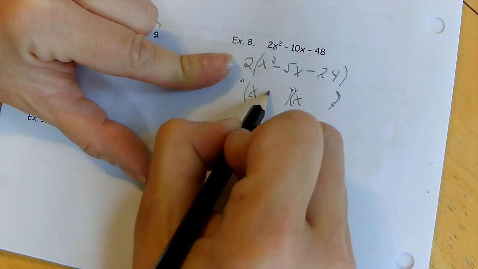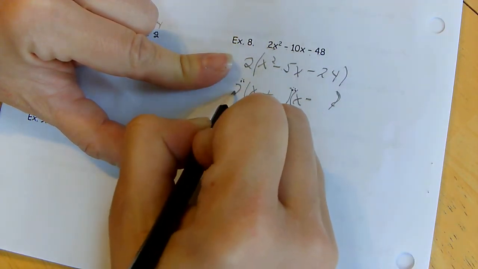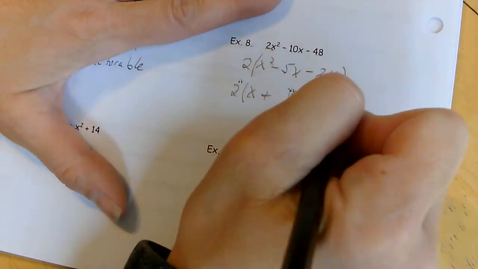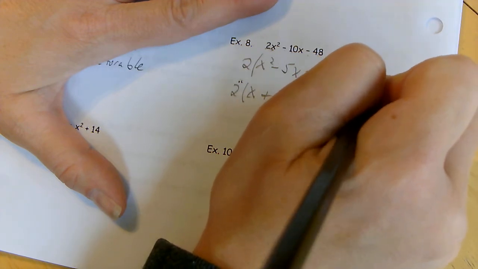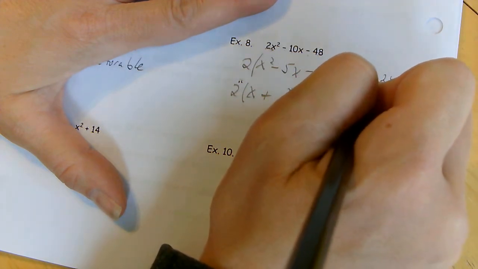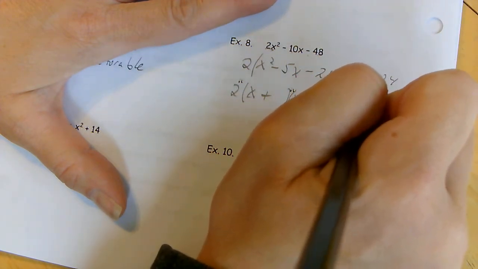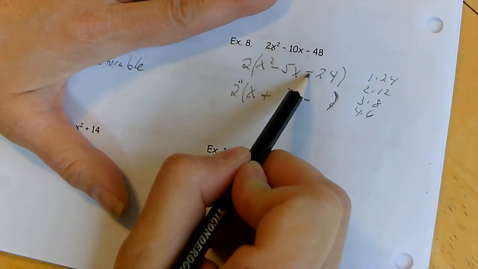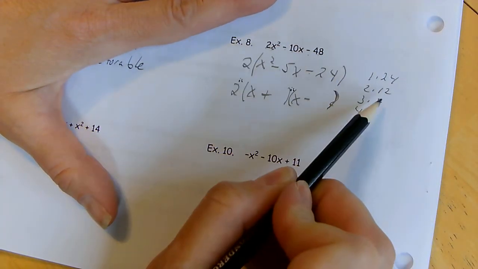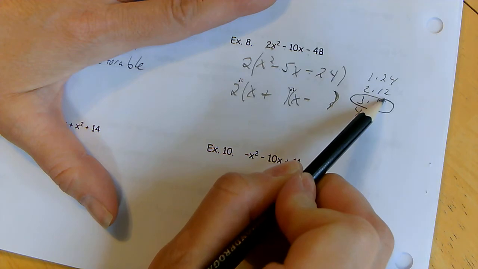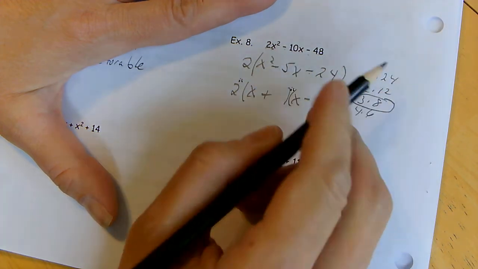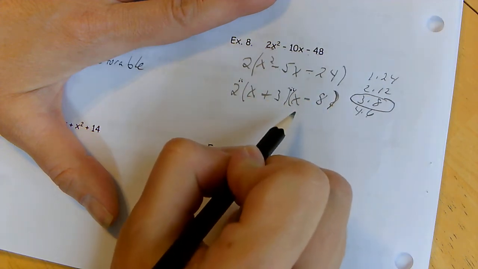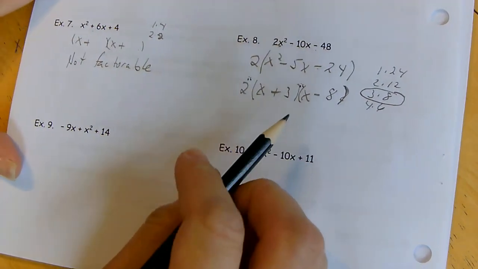Break up my x, 1 of each sign, bring down my 2 if I need to. 2 numbers that multiply to 24 that subtract to negative 5. The difference between 8 and 3 is 5. The leftover is negative, so the larger one has to be negative. And now it's factored completely.